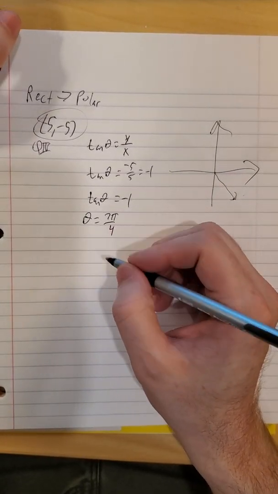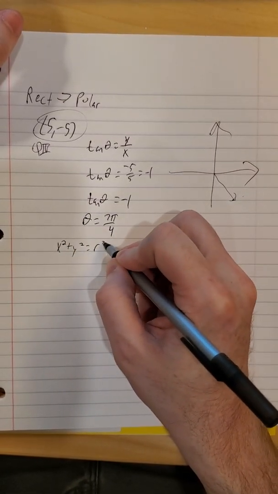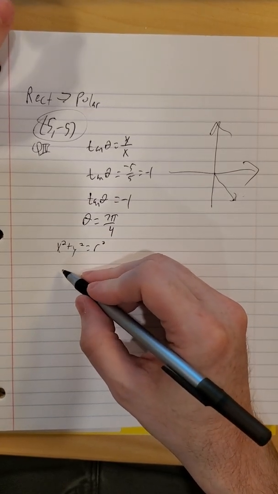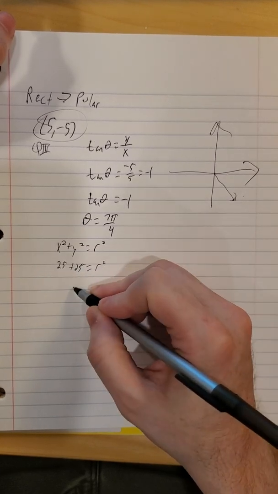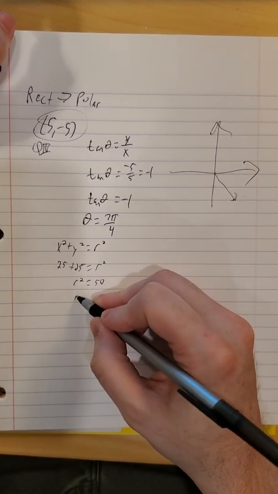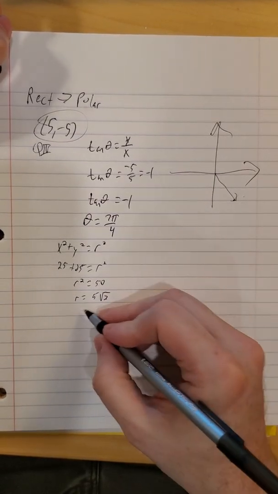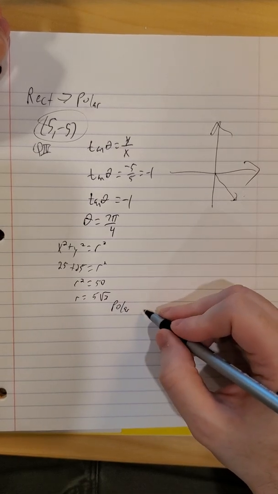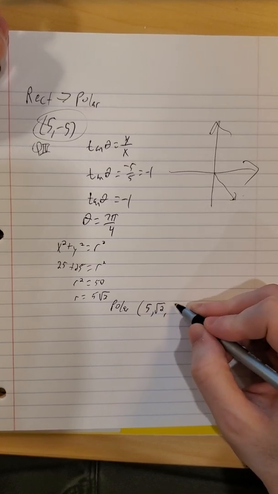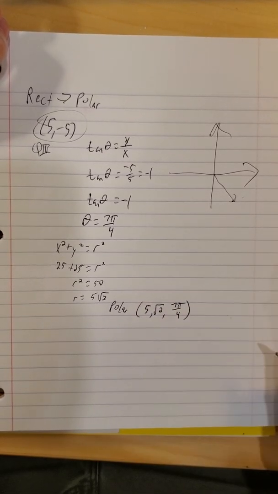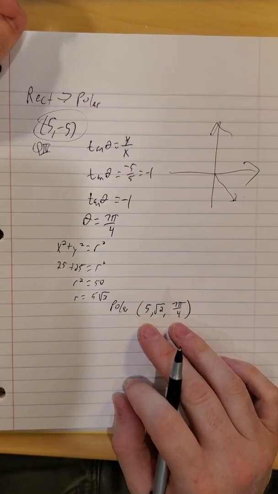And then we go with finding the radius as well. Well, x squared plus y squared is r squared. So we have 25 plus 25 is r squared. So r squared is 50. So r is 5√2. So then our polar coordinate for that point would be radius 5√2, angle 7 pi over 4. Again, not necessarily unique, but we tend to try to go with the simplest one.